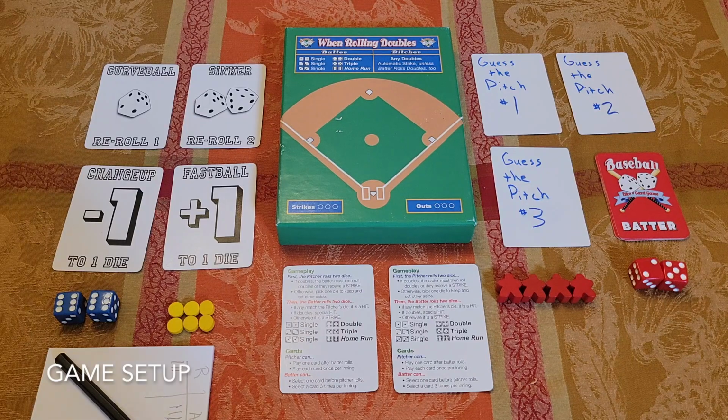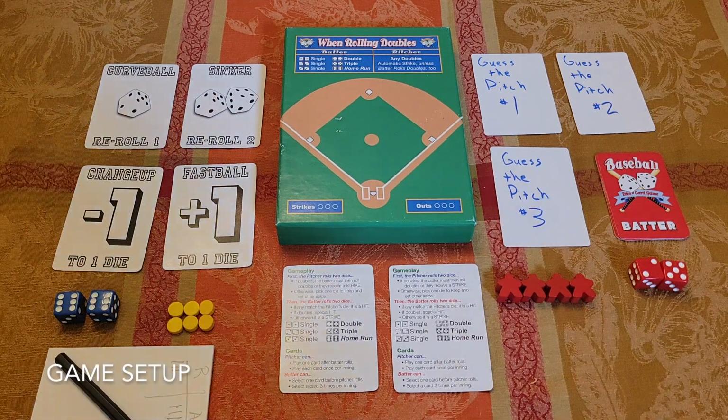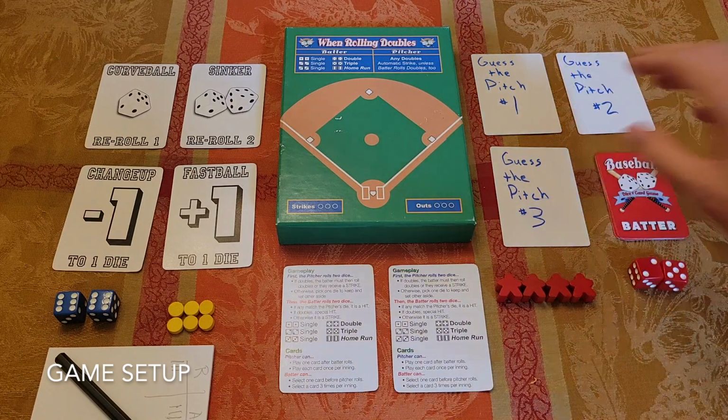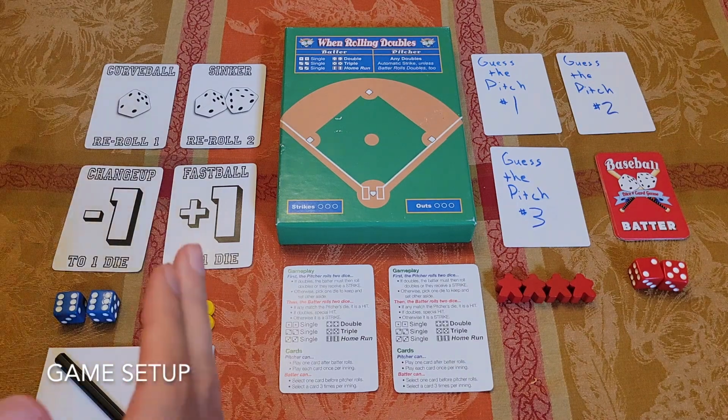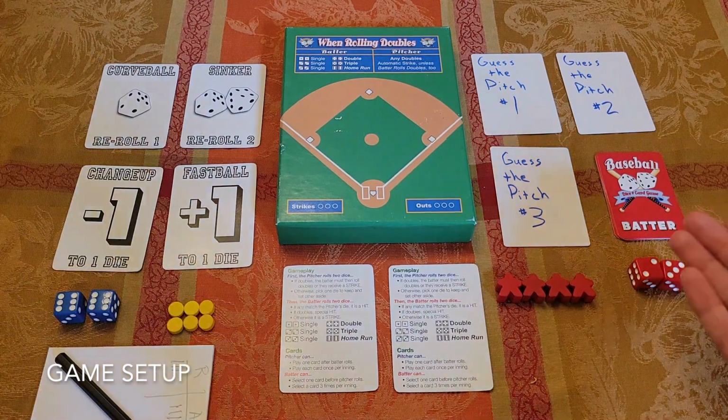We'll start with setup. First thing you'll notice is that your game pieces will look different than what we have here. This is the prototype, so you'll have a bigger board. The cards will look a little bit different, might have different size things, but the setup is going to be basically the same. We have a pitcher side and we have a batter side.